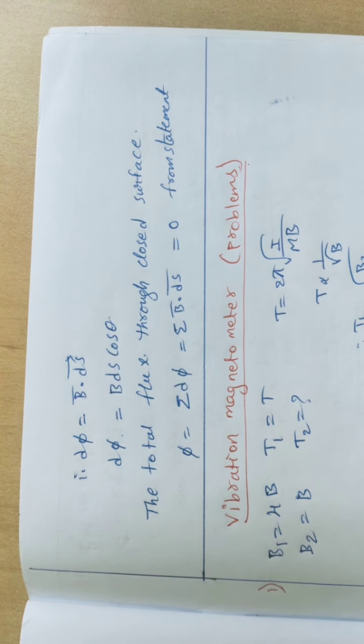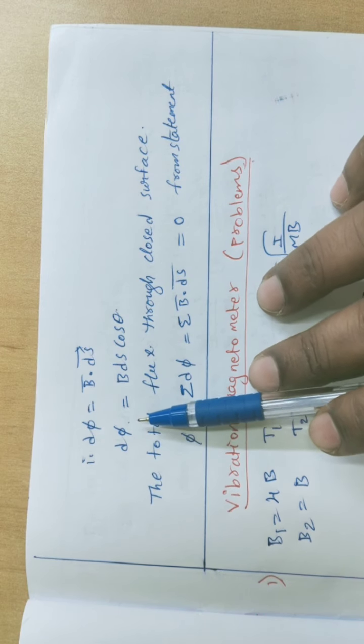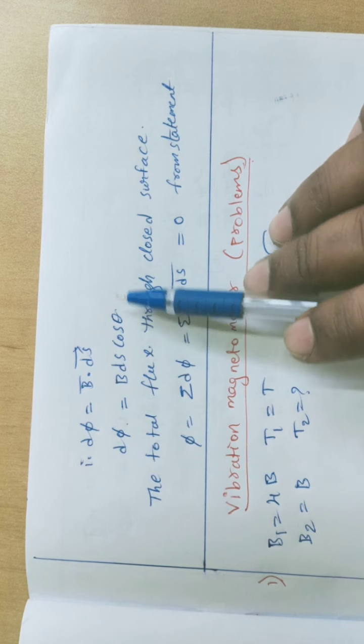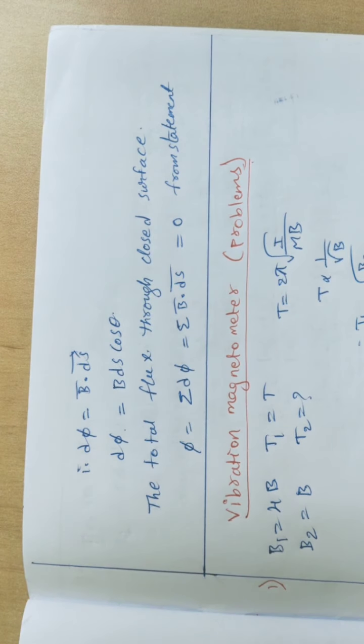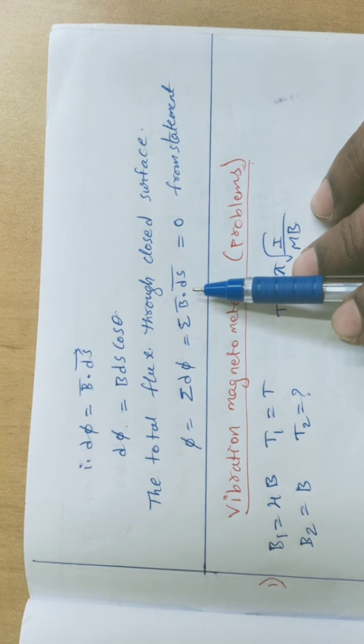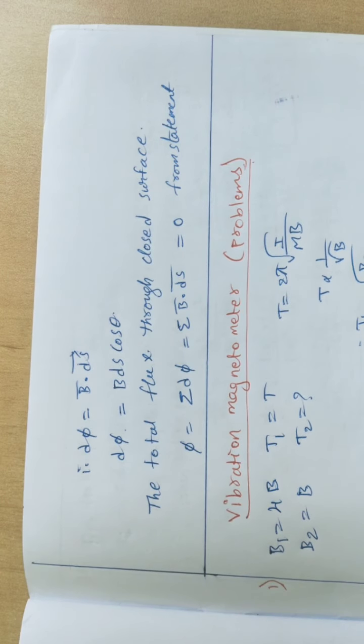So dφ = B dot dS. By the dot product, dφ = B dS cos θ, since A dot B = AB cos θ. The total flux through a closed surface is ΣB·dS = 0, from the statement. This is the simple thing. Now I am ready to solve a few problems based on the vibration magnetometer or time periods of a magnetic needle.